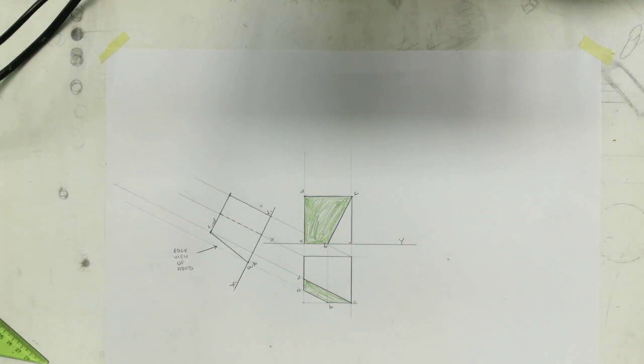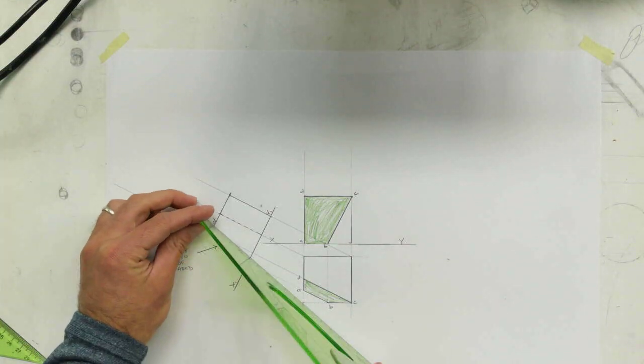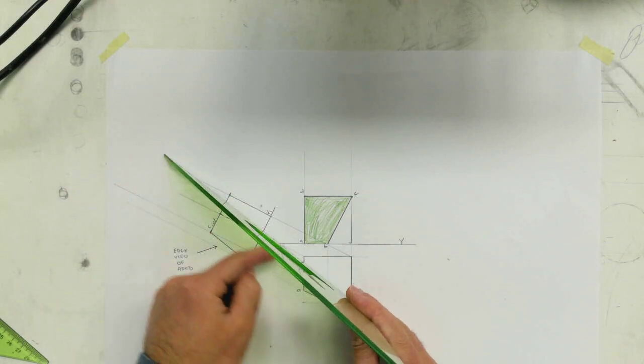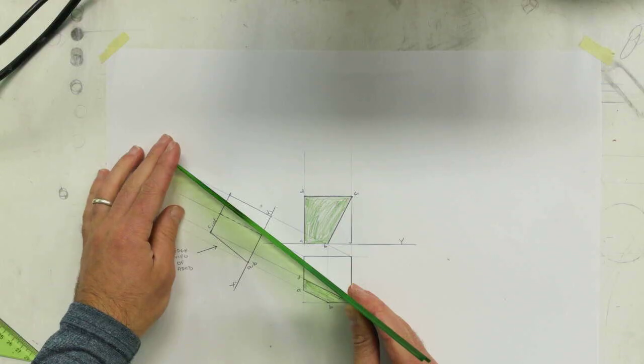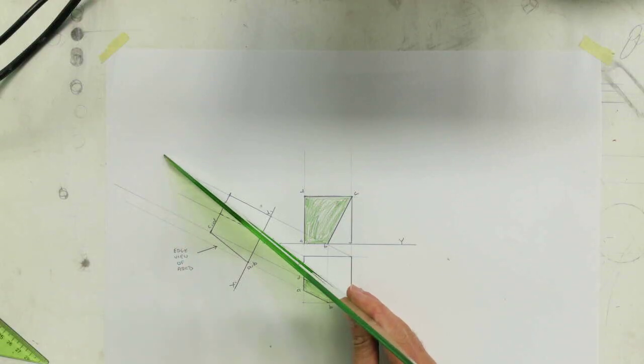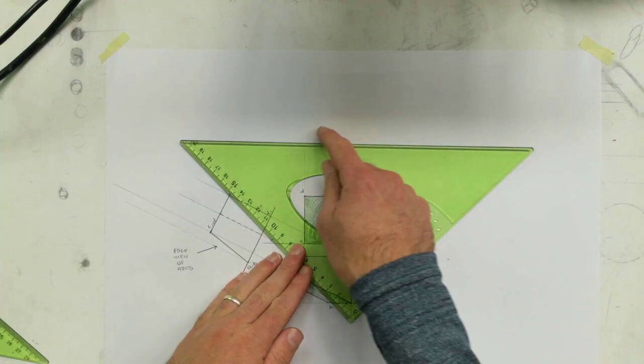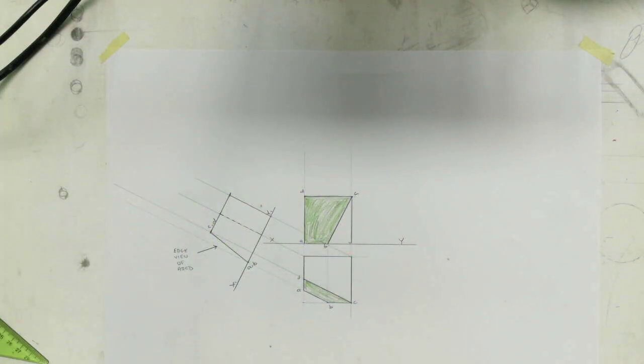What we learned was, when we get our set square, for example, and we have it as an edge view there, where we see all three sides as a line, and we look in perpendicular to that, so straight in this way, we then see a true shape. That's what we're going to do for this one.